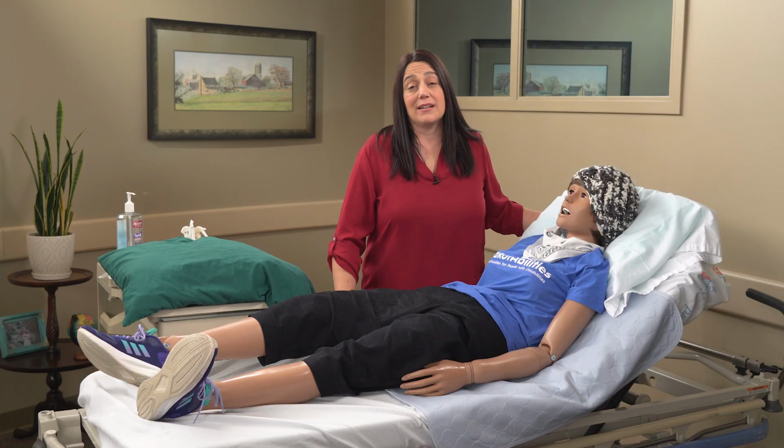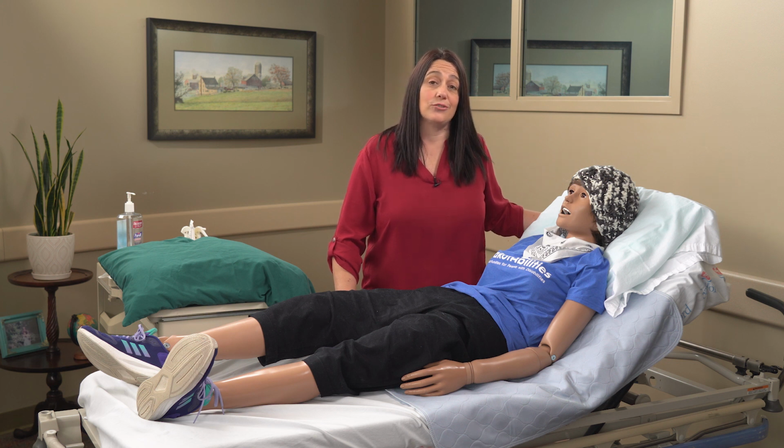We talked about offloading. Now let's talk about how do we do that for a person. If that person has that pressure injury and we've confirmed that that's what it is, we need to keep that person off that area that's injured for at least 2 weeks.